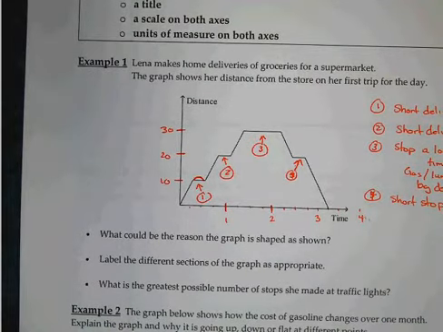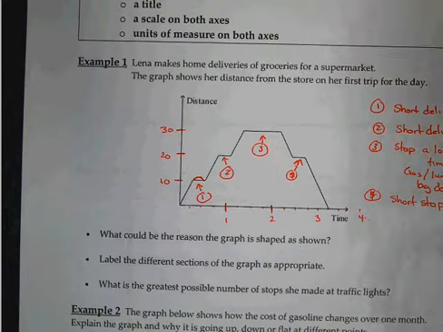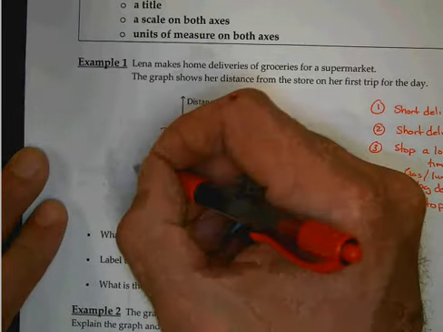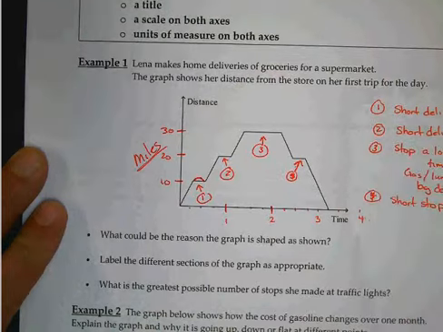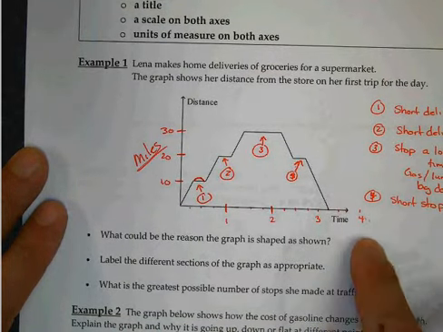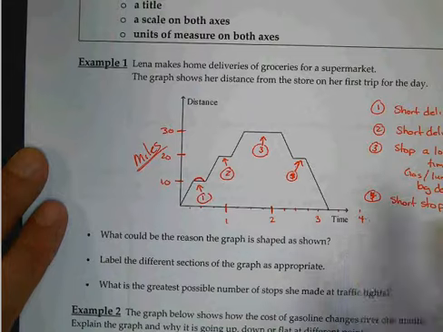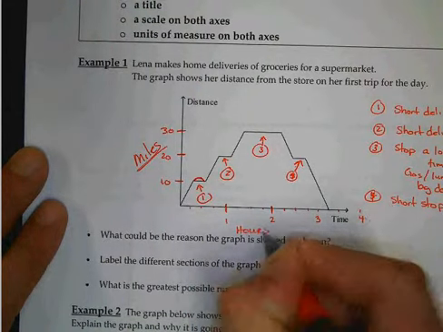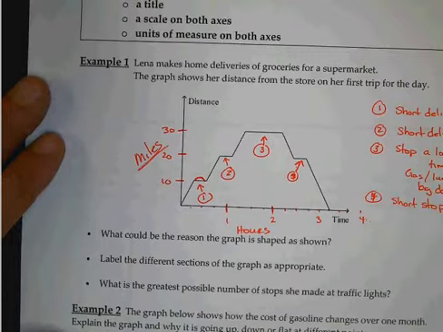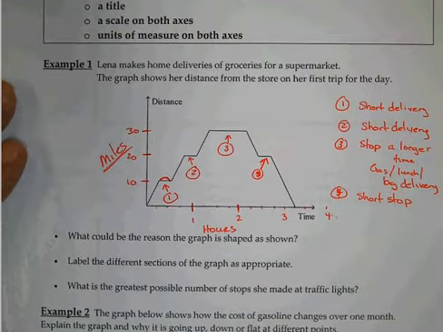Do you know anything that's 30 miles away from here? About? What's about 30 miles away, Zach? Chicago's about 30 miles away. Would you expect a truck to go to Chicago to deliver groceries? Maybe. This company is going about that far. So on the side here, we need to put what Gabe said, which was miles. On the bottom, we need to put what? Hours. What else do we not have on the graph yet? What kind of label are we going to put?